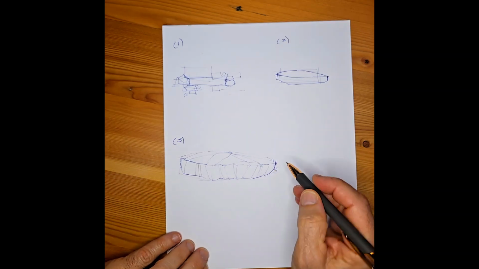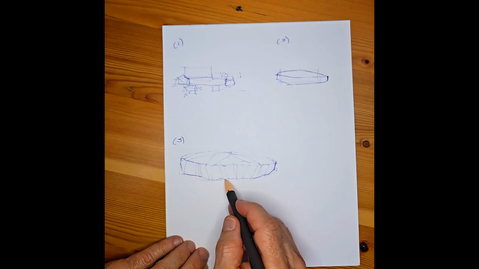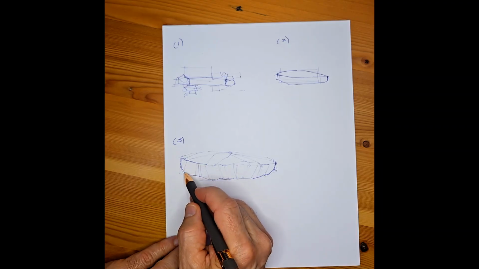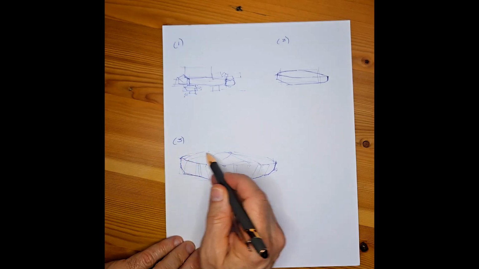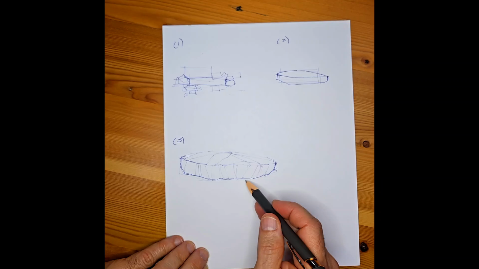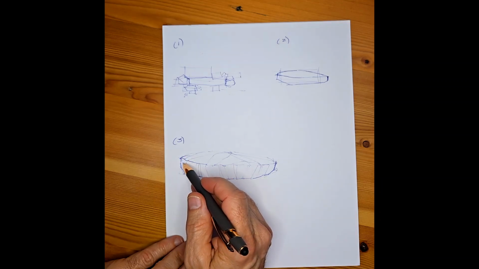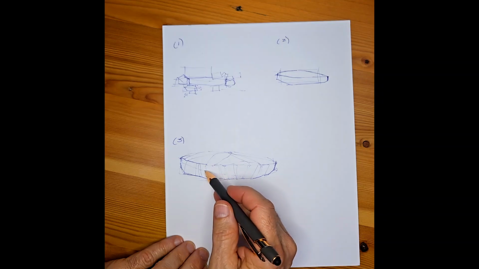It's not so much so with things in nature. You have more leeway with things in nature. But by adding these contoured lines, now we have something more interesting.